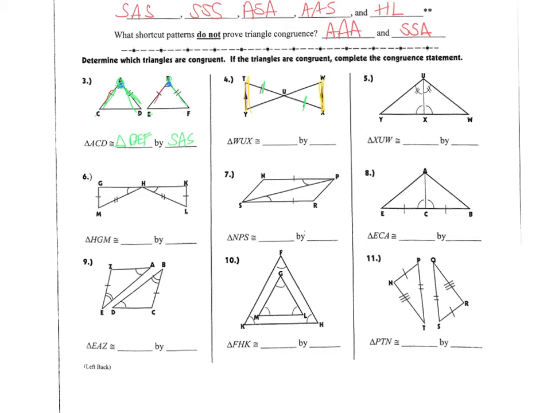And so if we were to mark those off, we would know that we would have this angle to this angle, and that we would also have that other pair of alternate interior angles, which would be this angle to this angle.